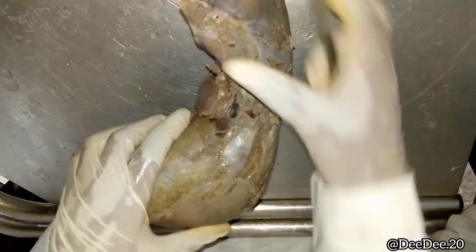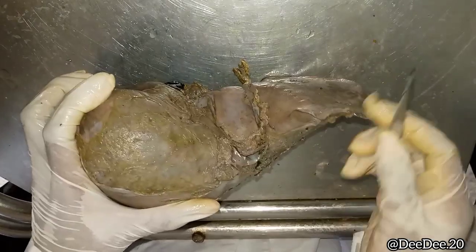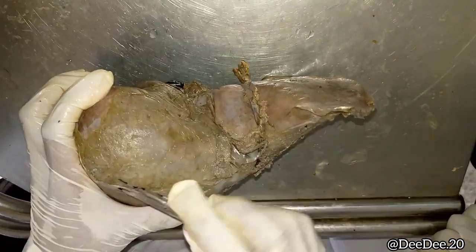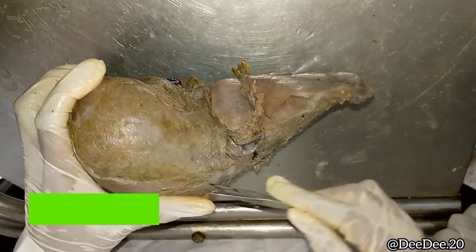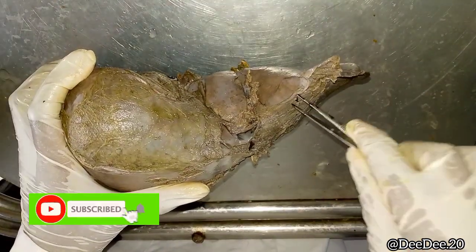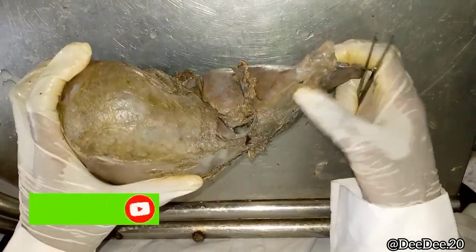Another ligament that we have on the liver is the coronary ligament. From the name coronary, meaning crown, it surrounds the liver like a crown. We also have our right and left triangular ligaments, which are just extensions of the coronary ligament.